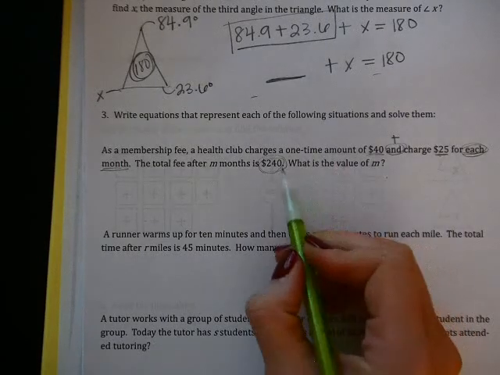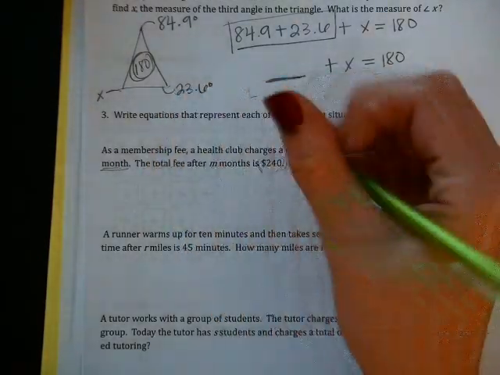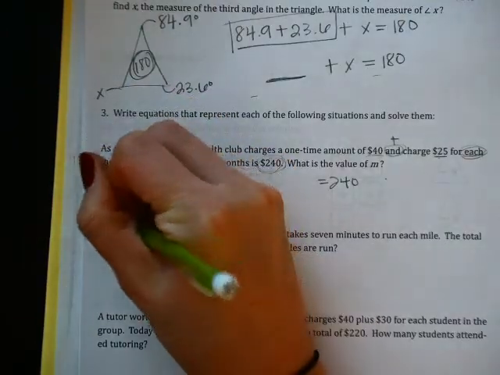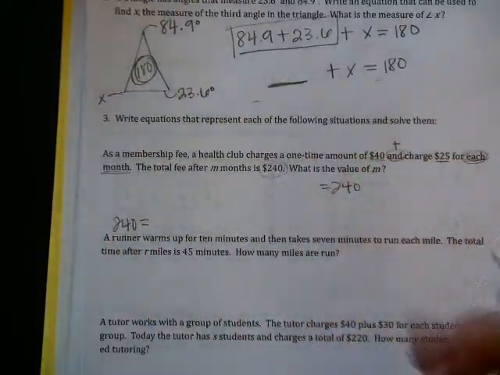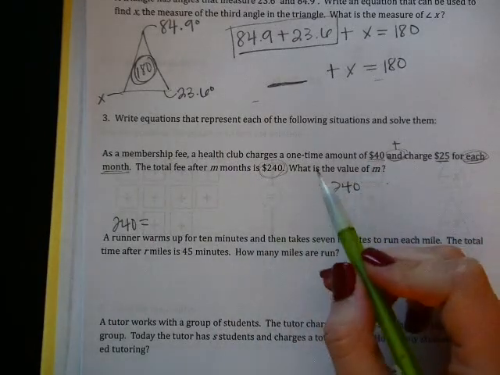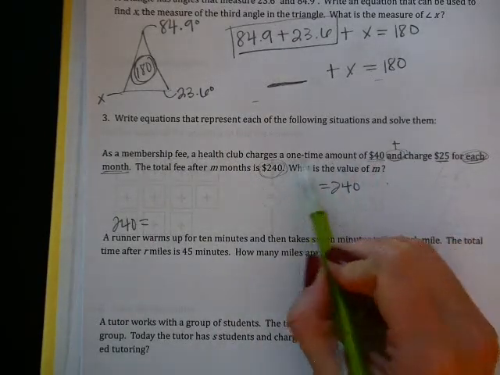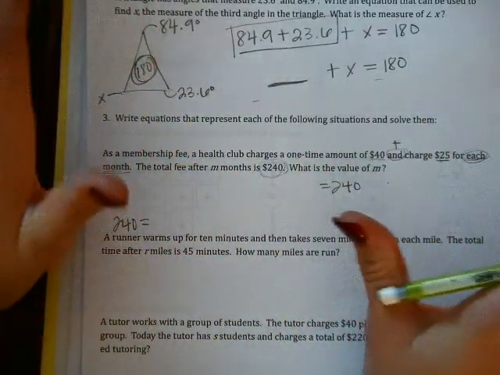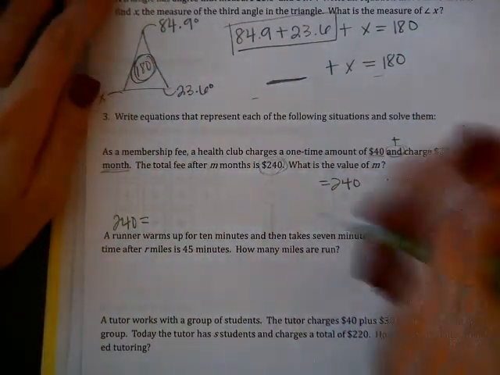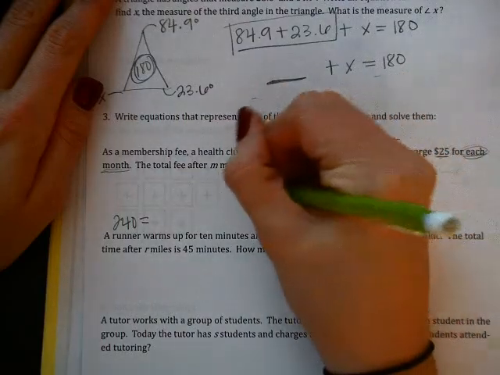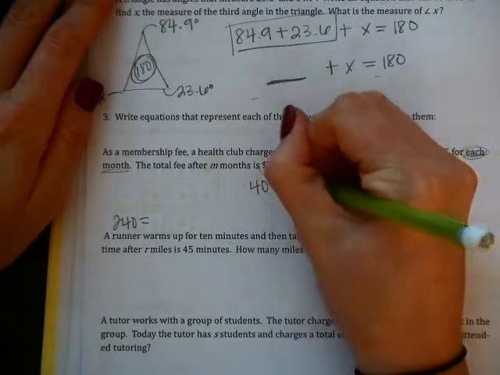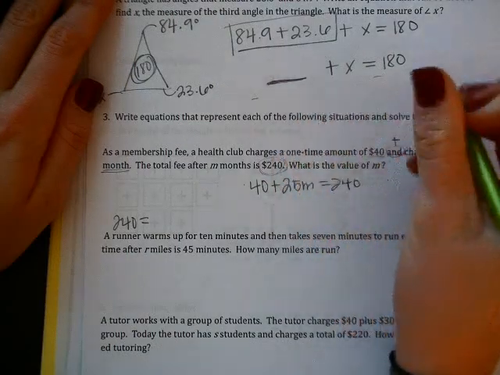Okay, so for this one, I know that it's going to equal 240, so you can say equals 240, or you can even say 240 equals. Doesn't matter, whichever way you like to write it. The one-time amount, that's your constant. That's, he paid $40 done over, that's it. Okay, so we've got this one-time fee of $40 plus $25 times each month.